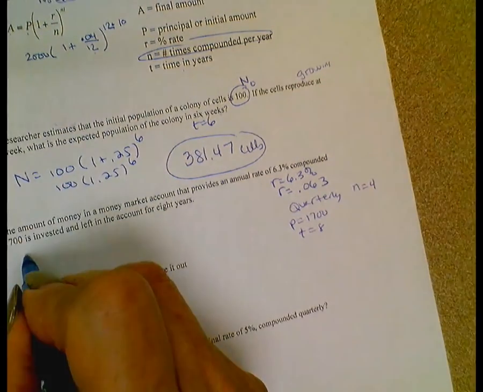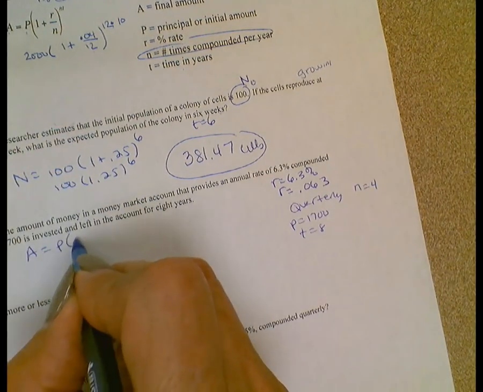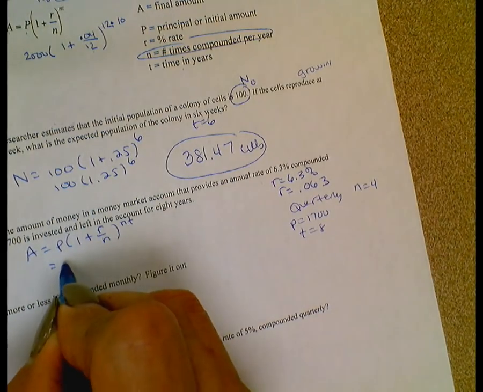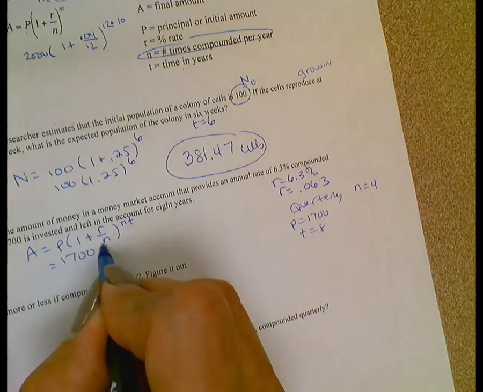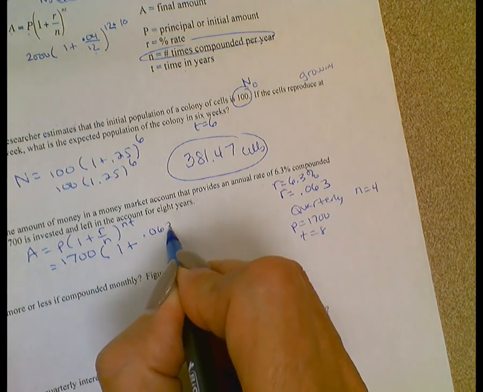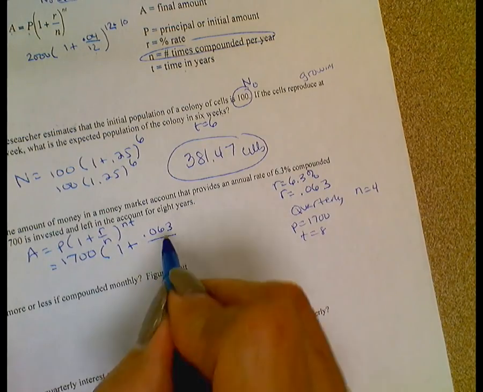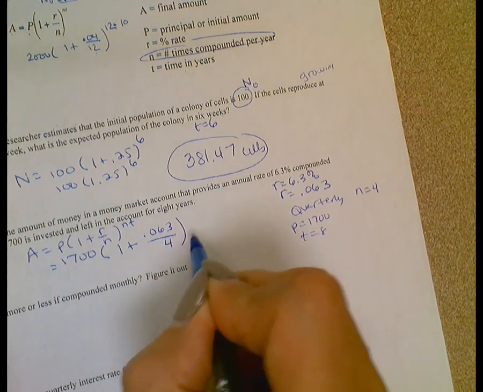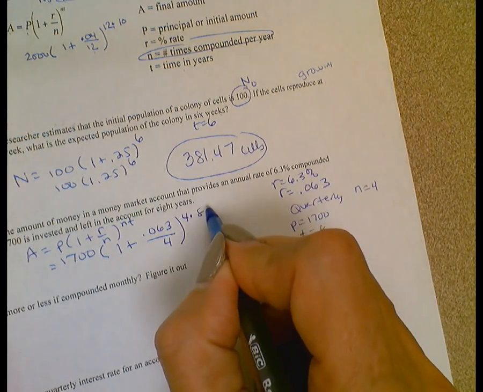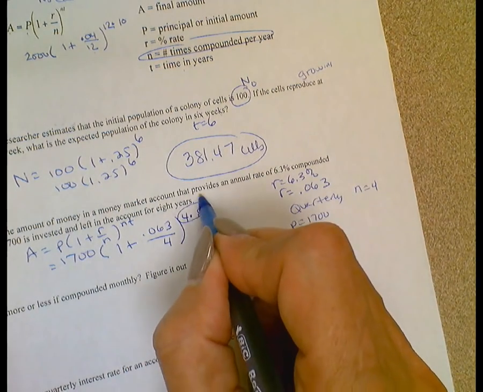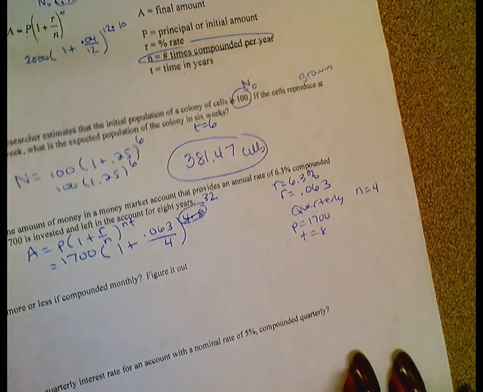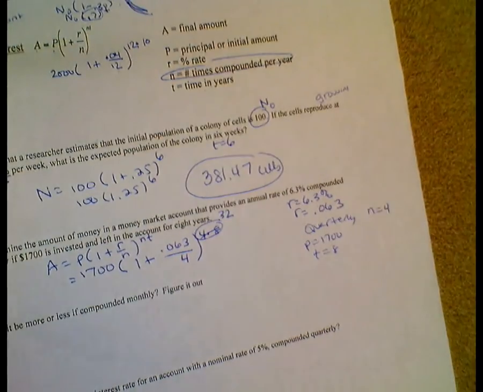So here we go. So here's our formula. P is your initial amount, 1,700. 1 plus your interest has got to be written as a decimal, so move it 2 to the left. Compounded quarterly means divide that by 4. Now quarterly means 4 times the 8 years. So in other words, this 4 times 8 is 32. That's what you should be punching in for your exponent. It means your money compounds 32 times in 8 years.